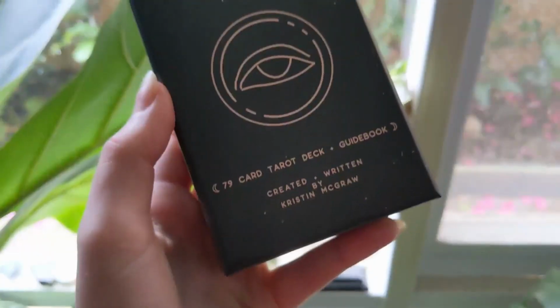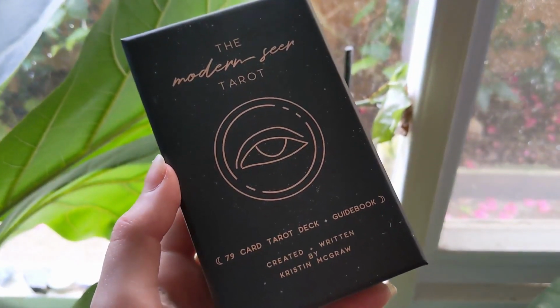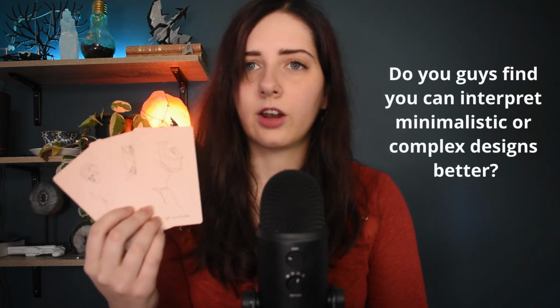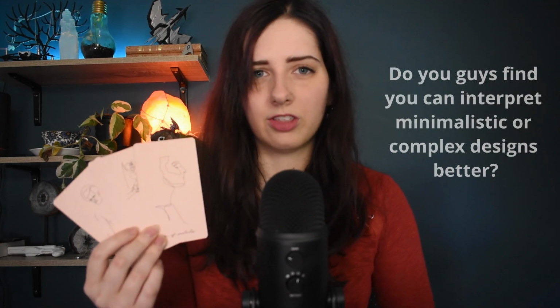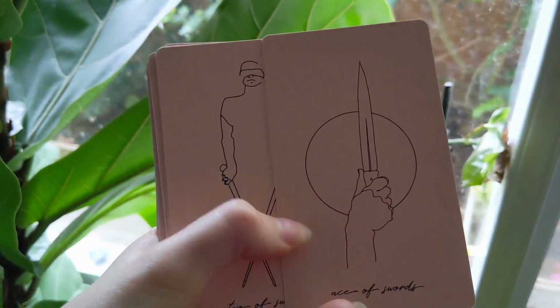Now this is a very interesting topic because tarot cards especially have set meanings, or at least set ones that you can find on the internet or in guides. But for some decks, it's not limited to this. So here I have the Modern Seer Tarot. I got this as part of a subscription box, but honestly, I don't use it very often, and let me show you why. This card deck is very minimalistic, and because of that, I really struggle to draw meanings other than what's plainly depicted on the card.